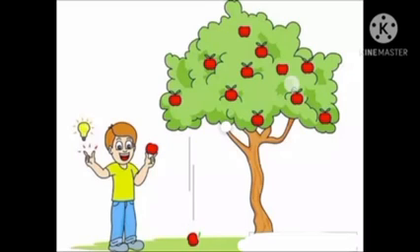Because the earth pulls all the objects towards itself because of the gravity which it has. The force applied by the earth to pull objects towards itself is none other than gravitational force. This was the definition of gravitational force.